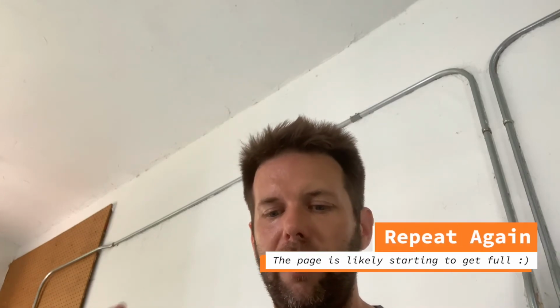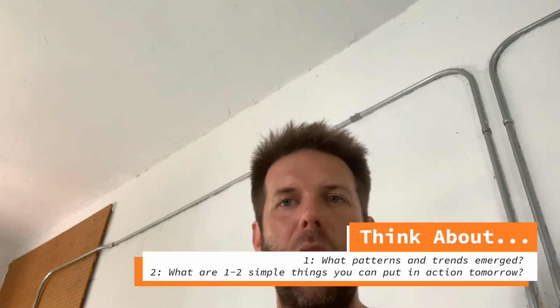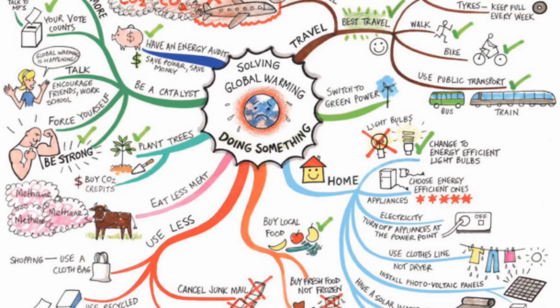And we want you to repeat that process a total of 3 times, right? So that you've got a nice big mind map with a lot of things building off of that, right? What we then want you to do with that is to look at what are the patterns and trends that are emerging from those different thought bubbles, right? And what are 1 to 2 simple things that you can do moving forward to start to solve that problem, okay?